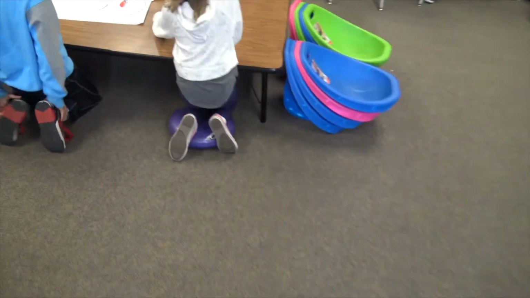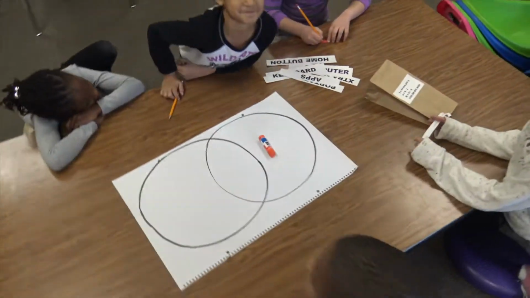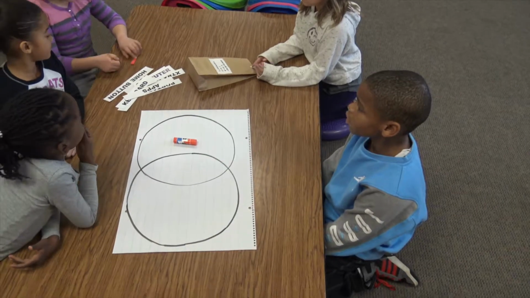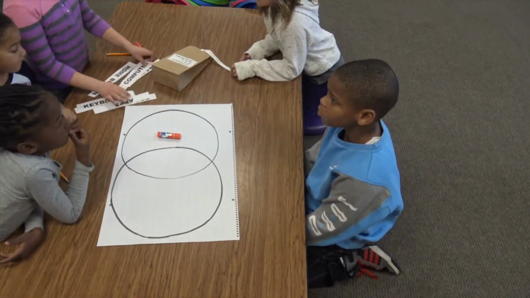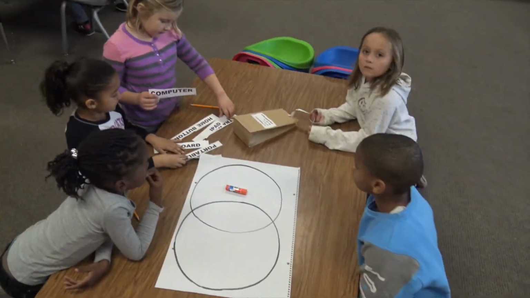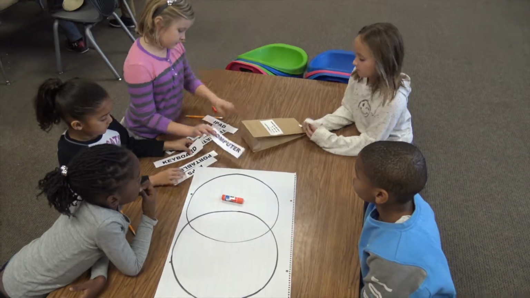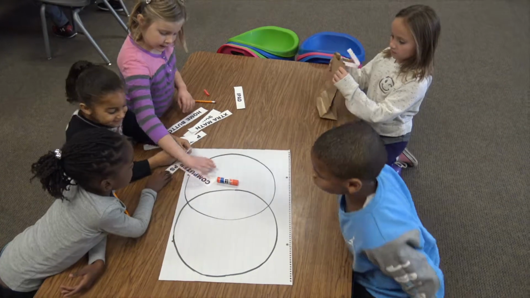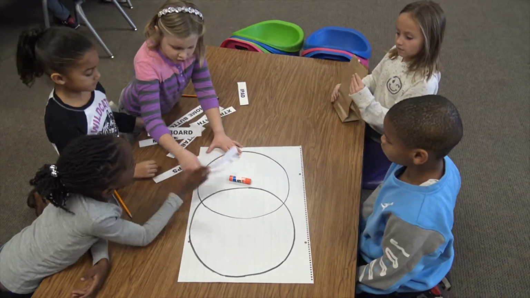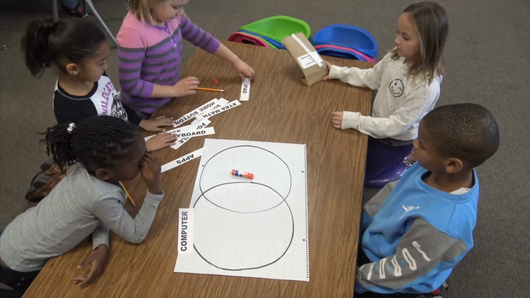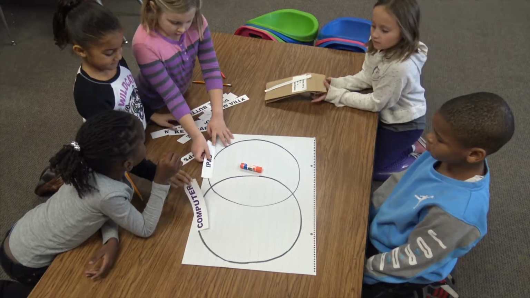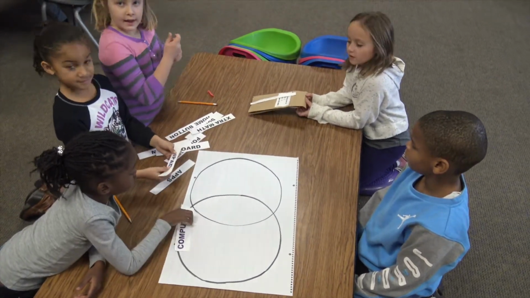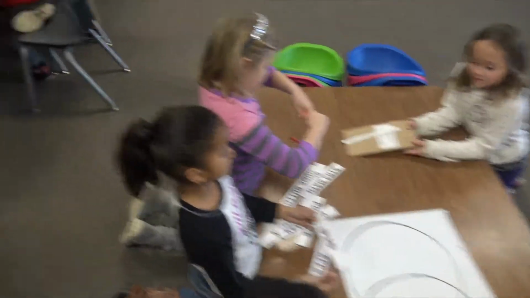Okay. All right, guys. You guys explain to me, what are we supposed to be doing right now? What should you be doing? First step is to what? Set up your Venn diagram. Absolutely. What are your 2 categories you're focusing on? Computer and perfect. Why do you have a glue stick? All right. I'll come back and check on you in a minute.